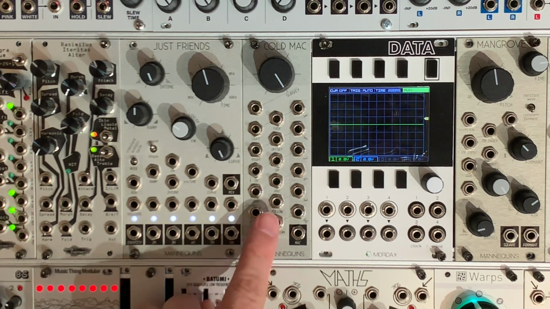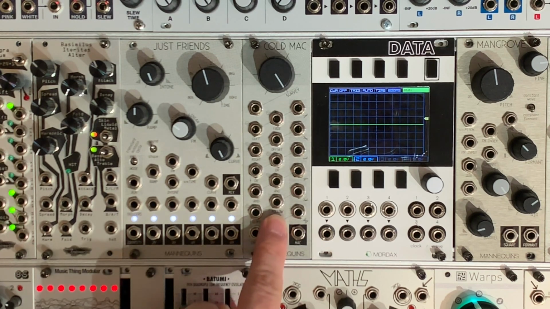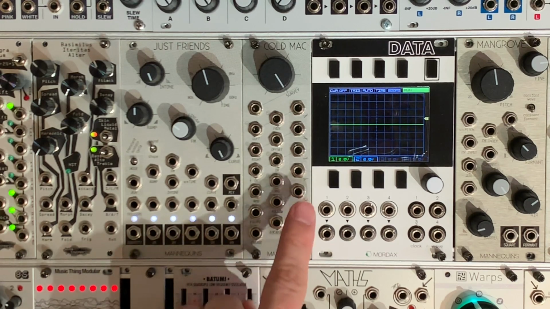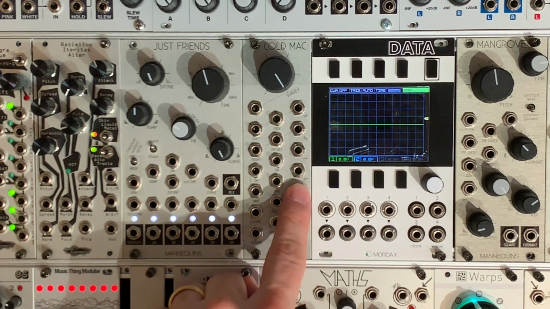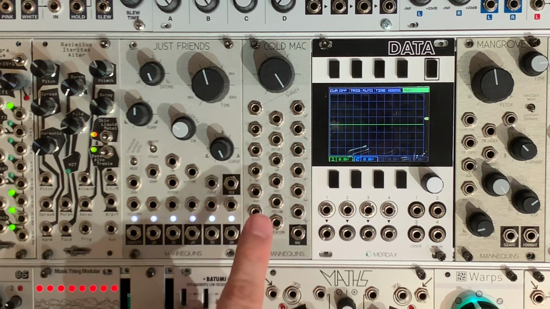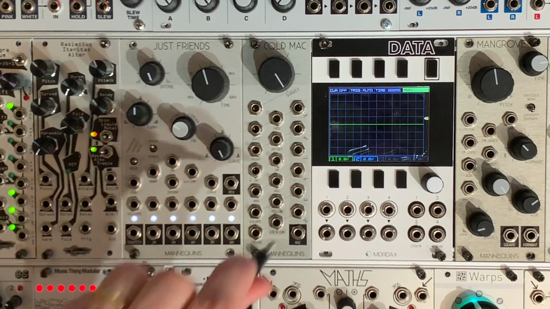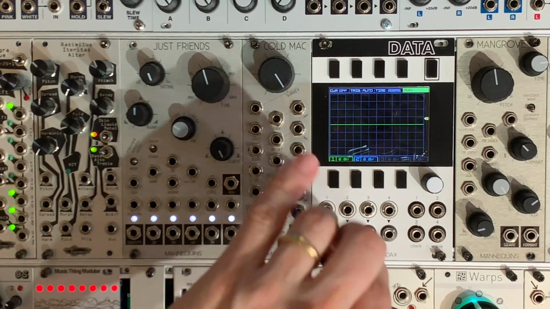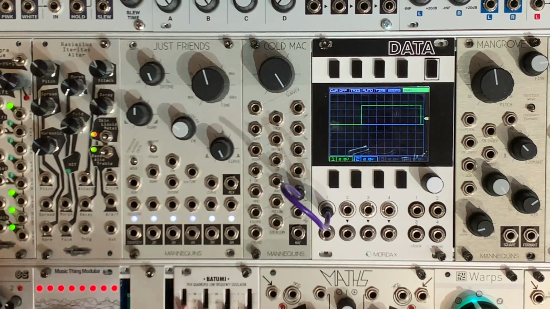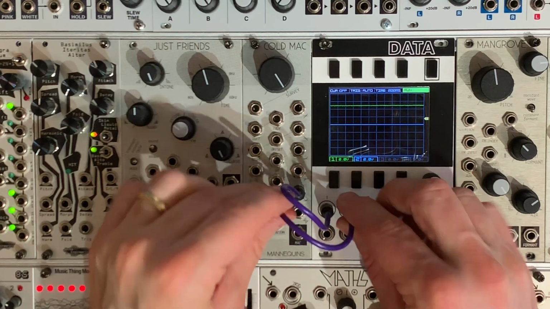Now there's an additional output in this circuit which is called follow. All follow does is it takes whatever the output voltage of the full wave rectifier is, and it applies a modest slewing. Let's take a look at what that does by observing both outputs simultaneously.